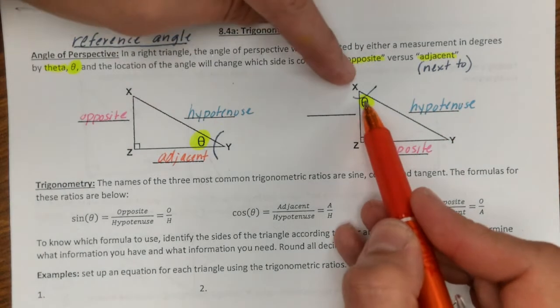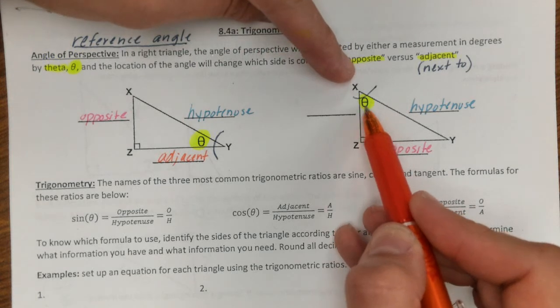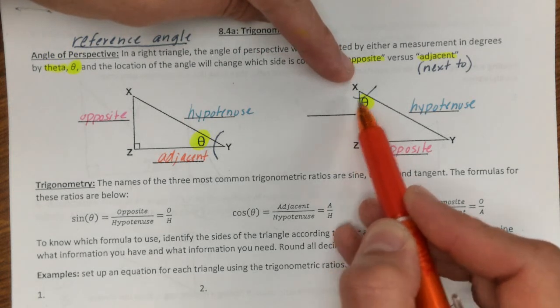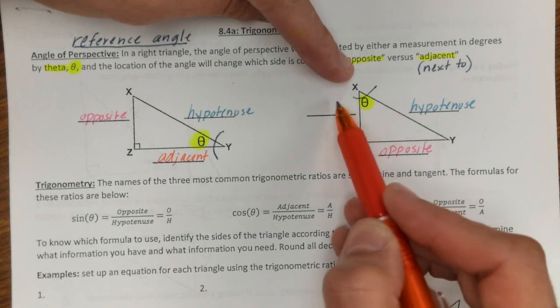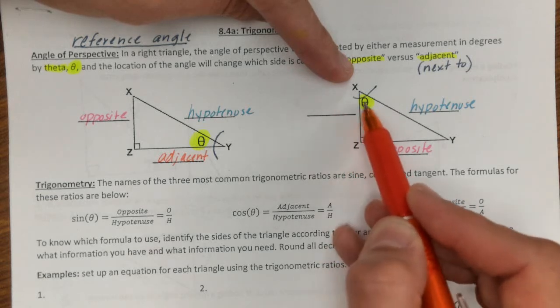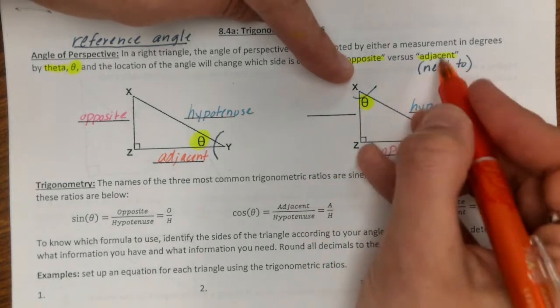And again, we're standing on theta. Okay, here's my classroom. On the other side of the wall, XZ, here's going to be Mr. Bloom's classroom, right next to each other, meaning adjacent.